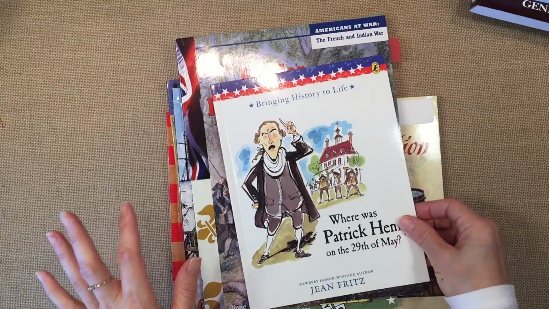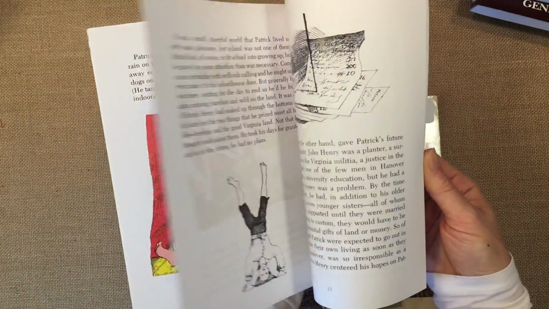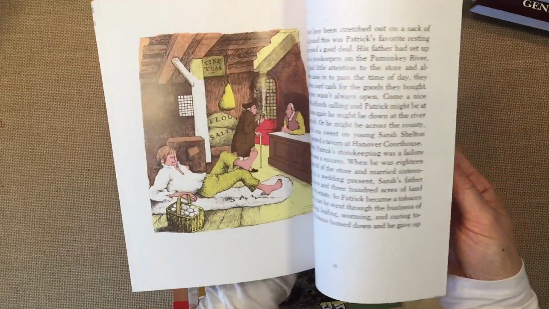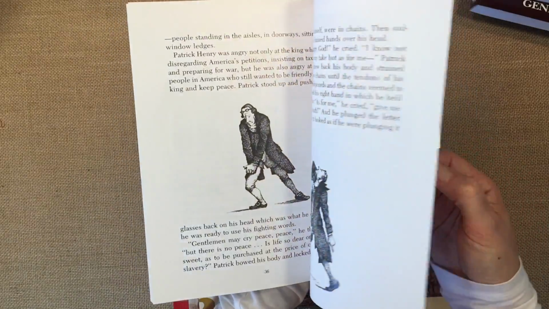Okay, so the next book is Where Was Patrick Henry? My son read this one and he wasn't that impressed. He didn't like it that much. So this might be a good book to read aloud to your child.